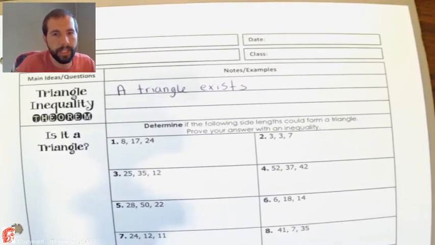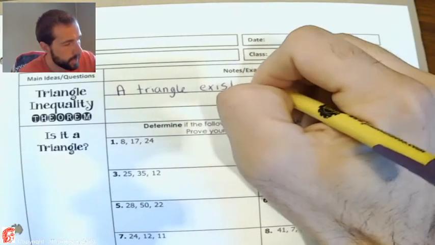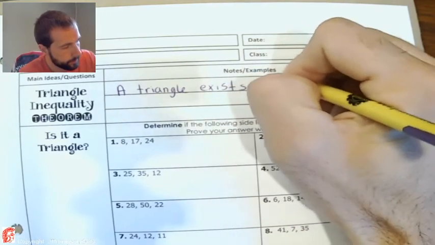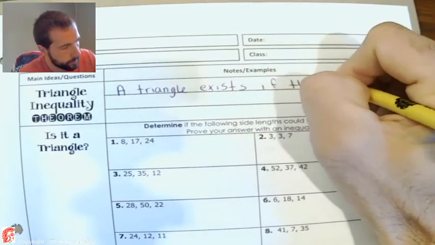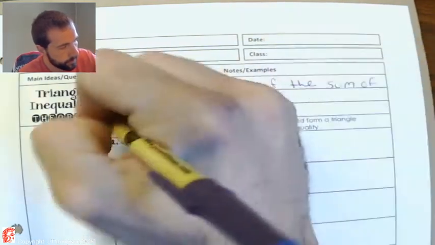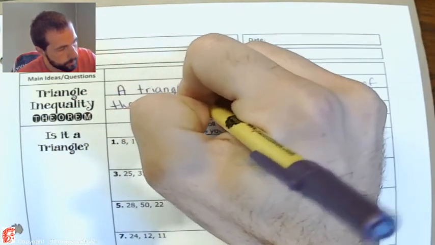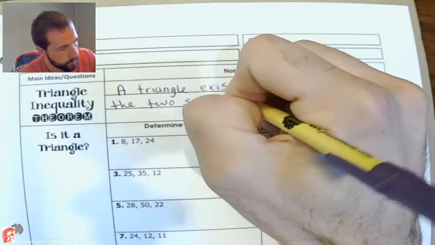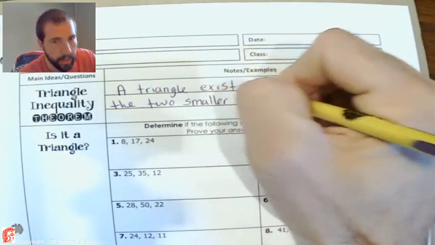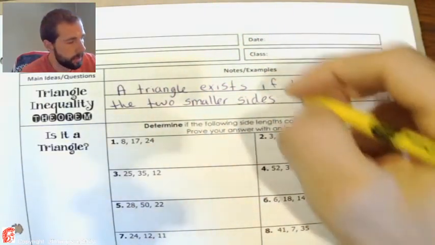So a triangle exists if the sum of the two smaller sides, which means we're going to add those two sides together, is larger than the third side.